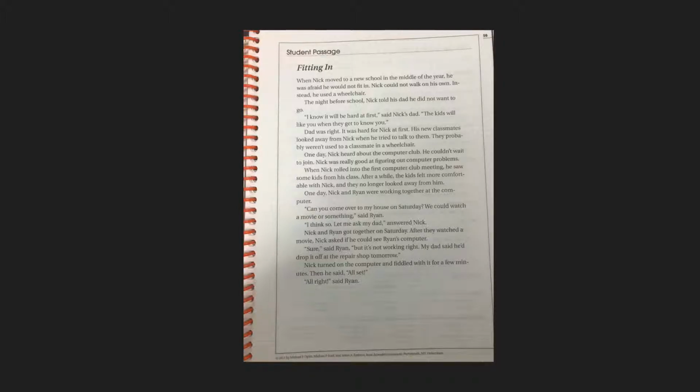One day, Nick heard about the computer club. He couldn't wait to join. Nick was really good at figuring out computer problems. When Nick rolled into the first computer club meeting, he saw some kids from his class. After a while, the kids felt more comfortable with Nick, and they no longer looked away from him. One day, Nick and Ryan were working together at the computer. "Can you come over to my house on Saturday? We could watch a movie or something," said Ryan. "I think so. Let me ask my dad," answered Nick.